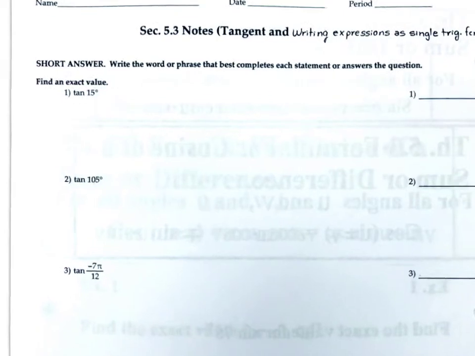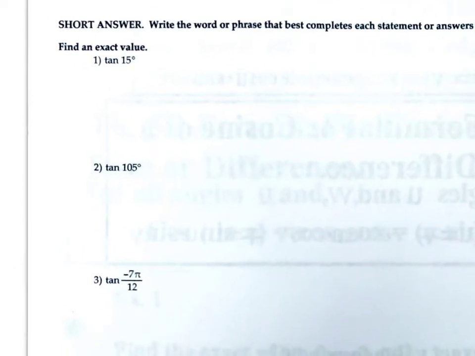In example number 1, it says, find the exact value for tangent of 15. Okay, so tangent of 15. We only have sine and we only have cosine, right? So I need to get the sine of 15 and then divide by cosine of 15, and that would be the value of tangent of 15. So that would be a little longer in a way. So let's first find sine of 15 and then cosine of 15, okay?